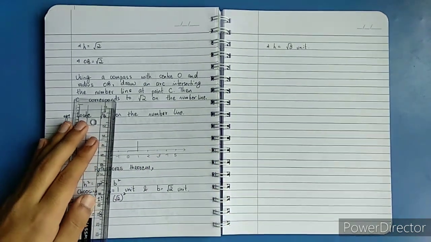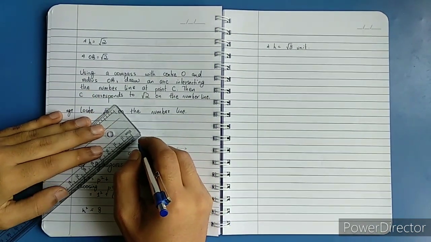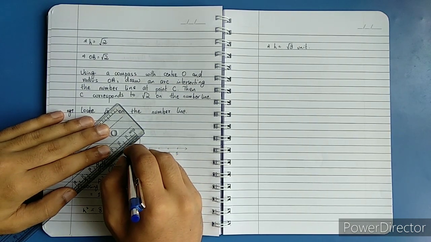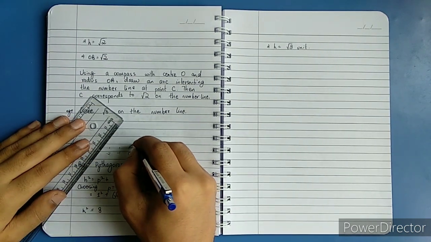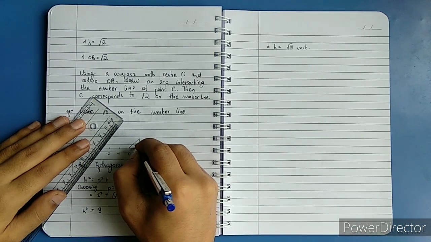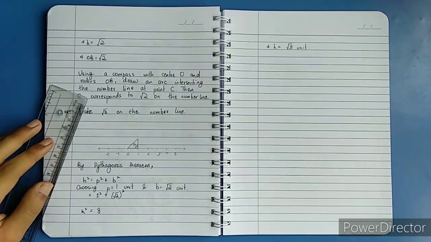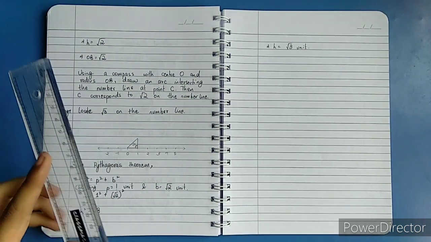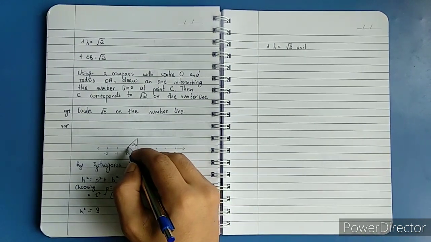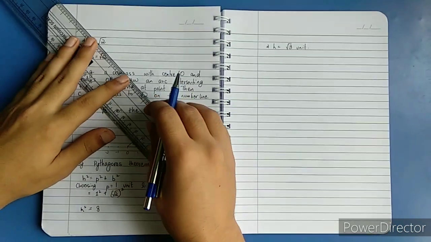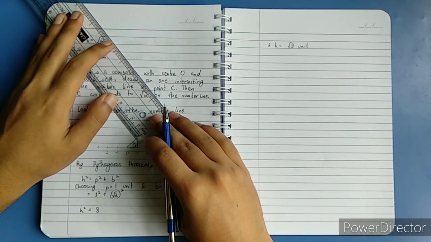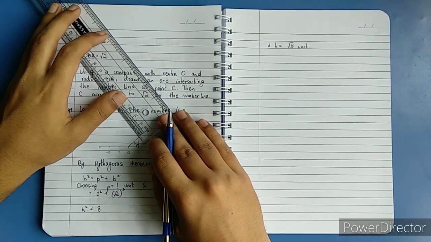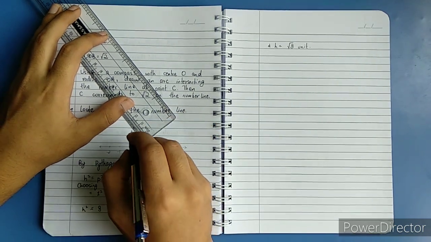First we are finding the value of root 2. So this value that we get is of root 2. This value is root 2. Now with root 2 as base, we need a perpendicular of 1 unit. So from here, this is our base now. From this base, we are taking a perpendicular line and we are drawing root 2. Sorry, 1.